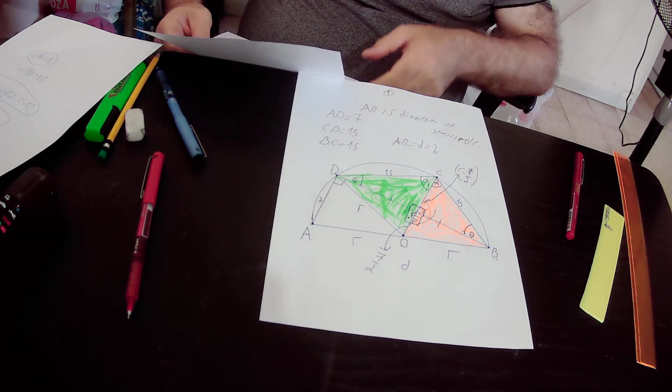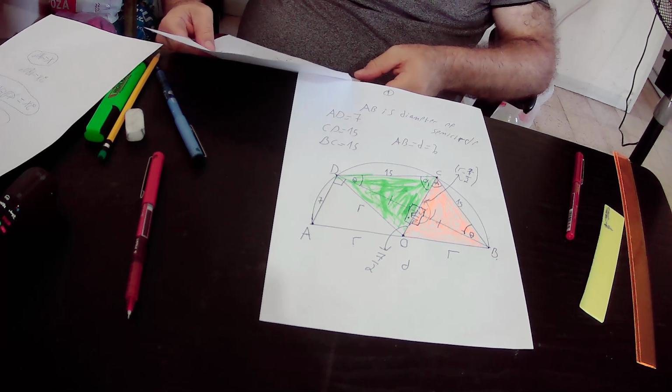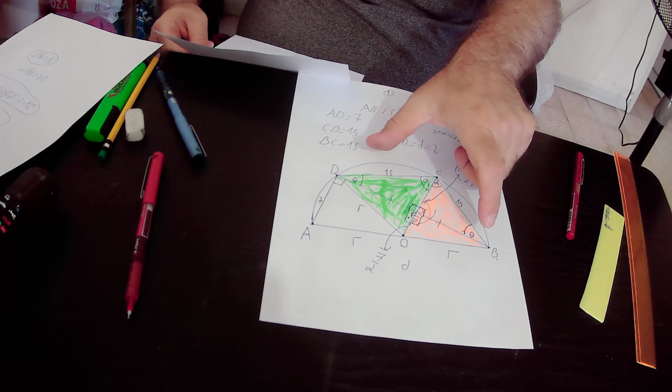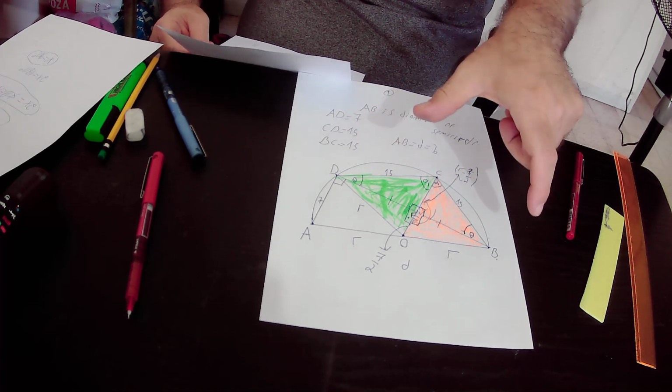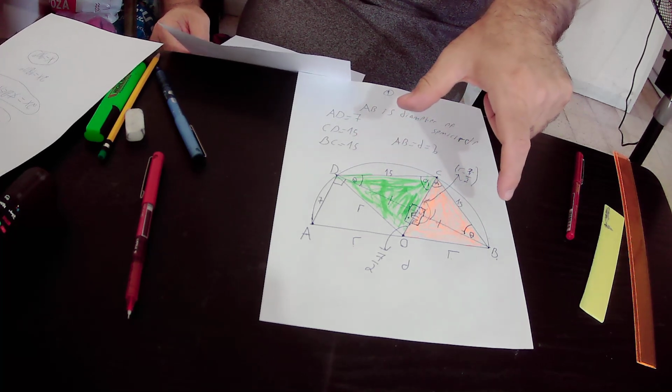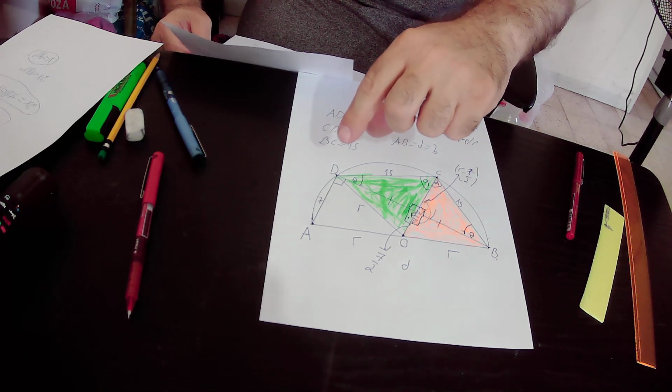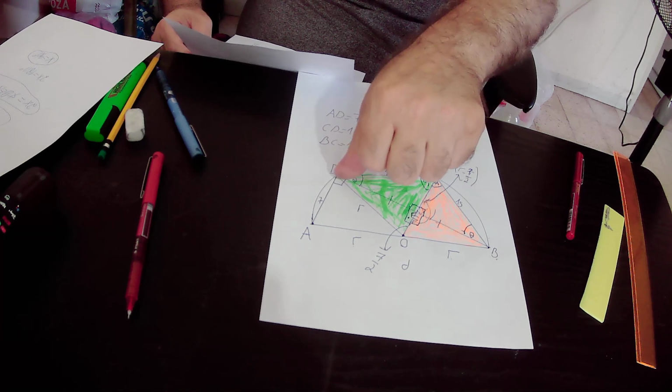And we know that DB is a straight line, because it is one side of angle ADB that is a right angle.